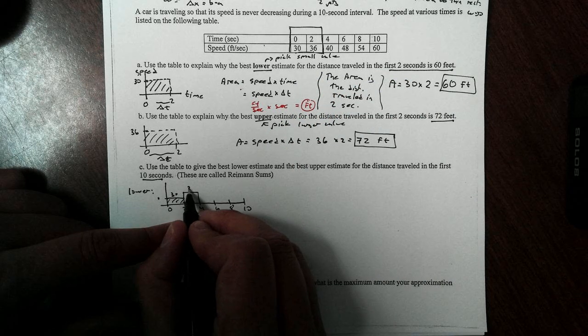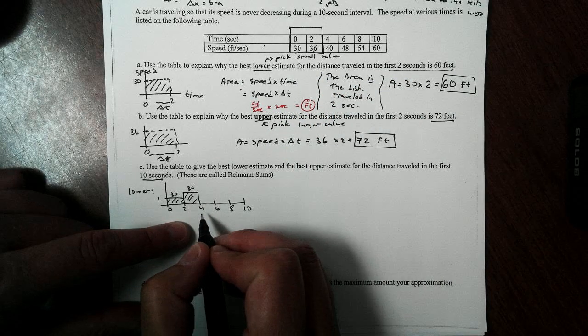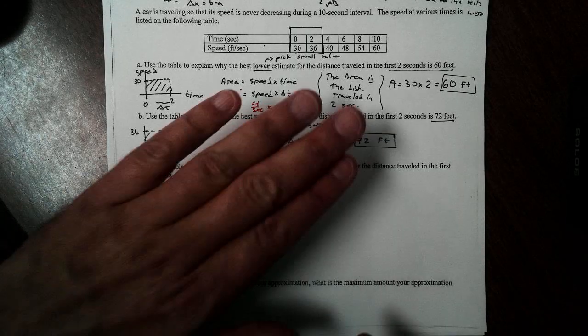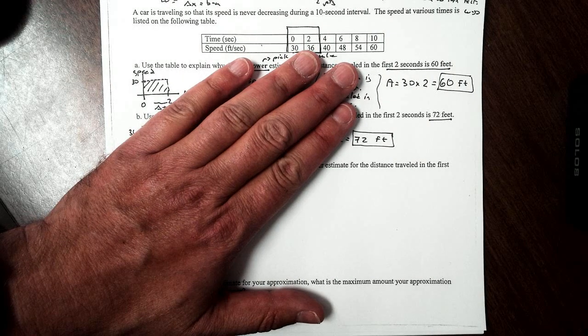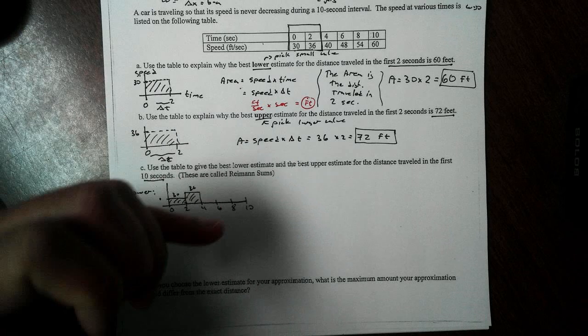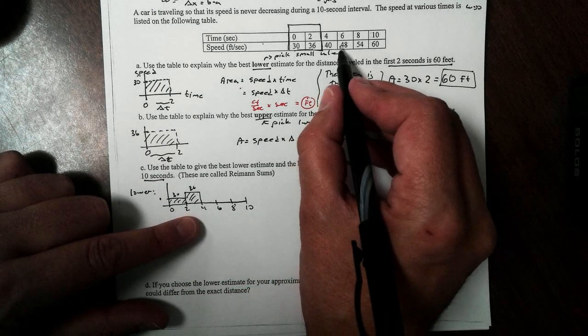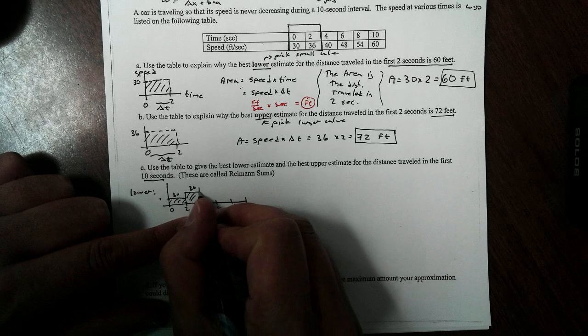So I draw a rectangle of a height of 36. Not drawn to scale, but the AP likes to see this. They really want to see where you get your answer. If you just have an answer, the AP won't give you credit half the time. They want to see where you got your answer. And drawing out the rectangle is the beautiful way to do it. Between 4 and 6, 40 is my lower value, so I draw my 40 there.